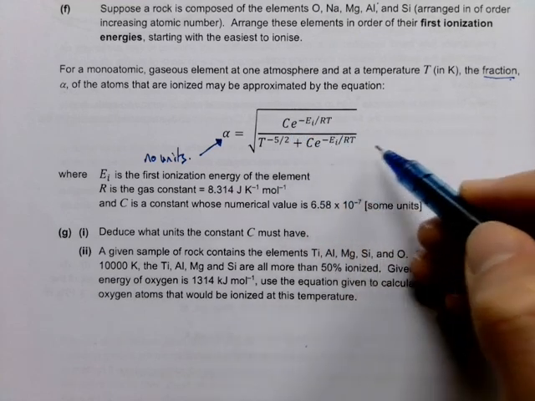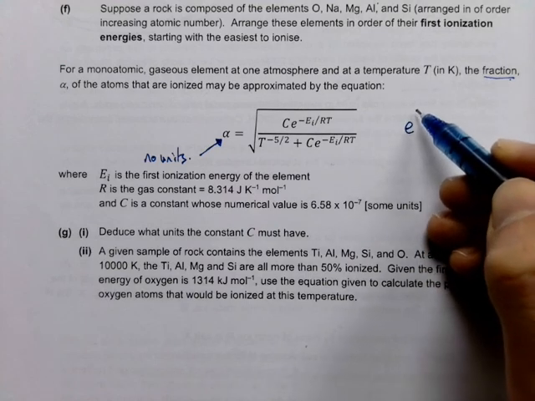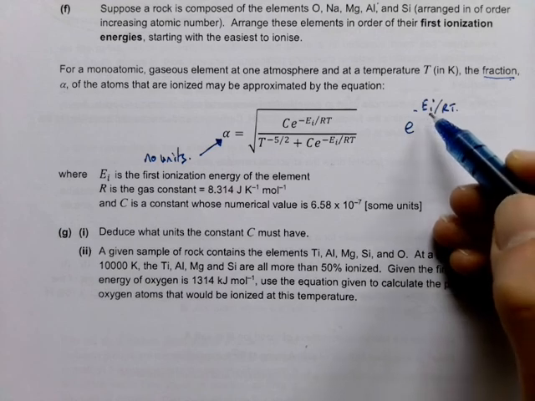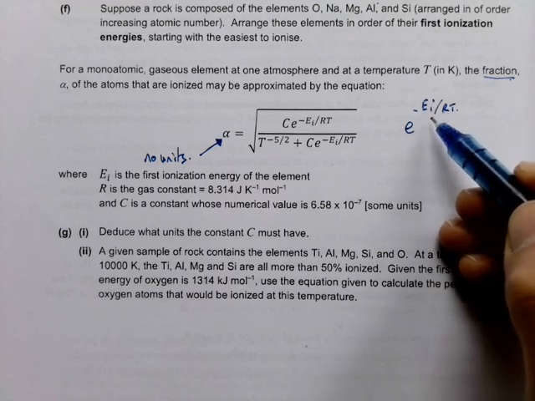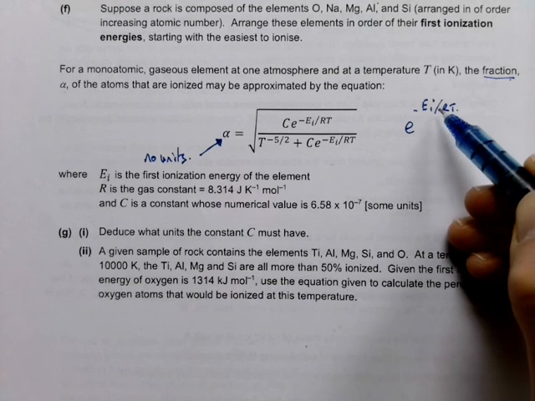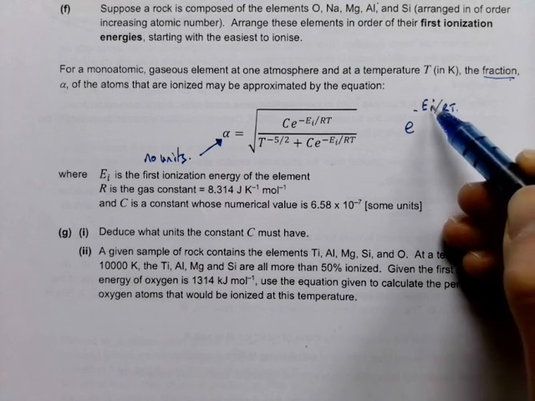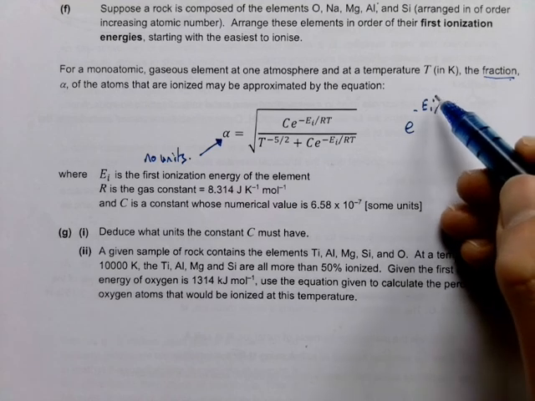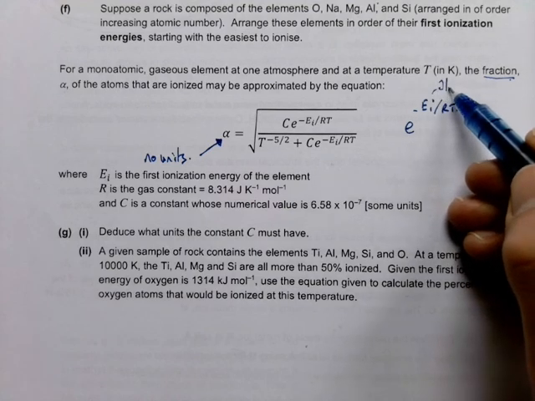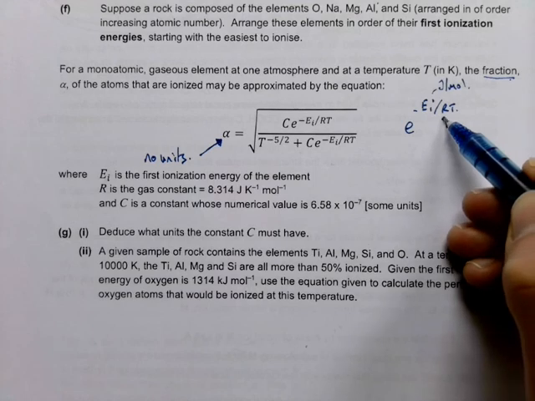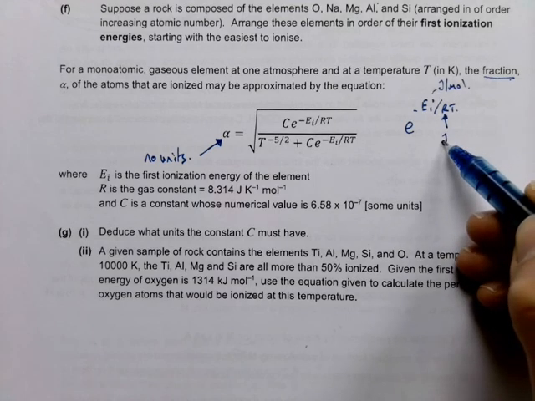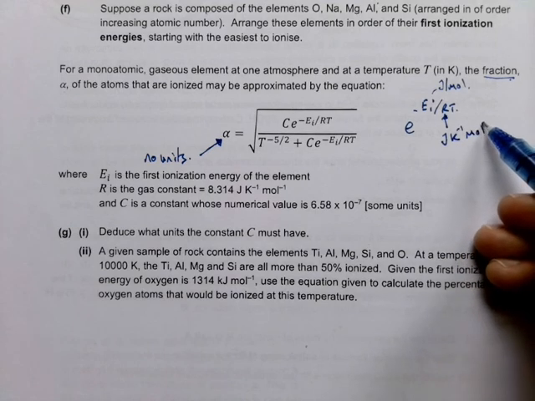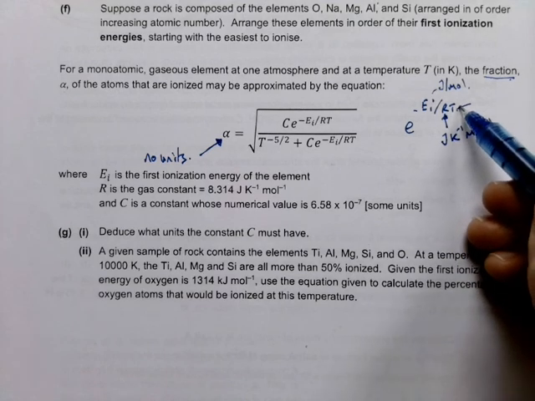So this here, e to the minus EI over RT, that has no units, and you can know that because this is the first ionization energy, so that's an energy that's going to be joules per mole. R is joules Kelvin to the minus 1, moles to the minus 1, and this is Kelvin.